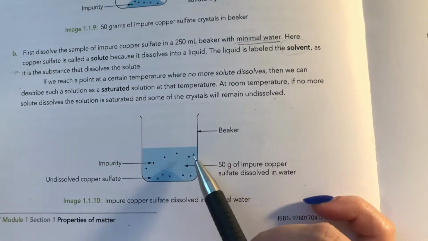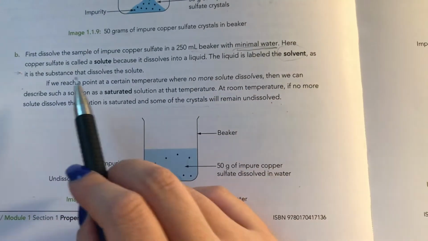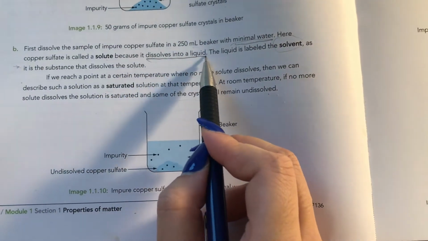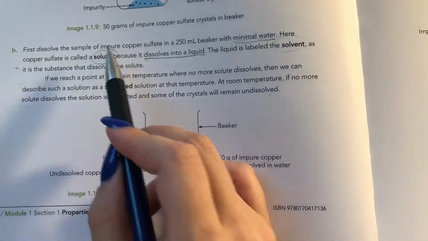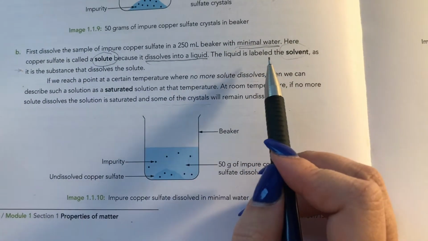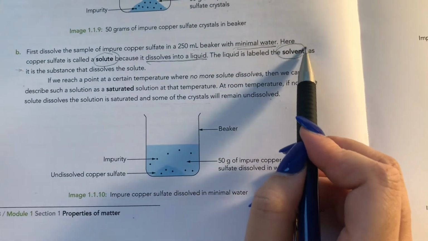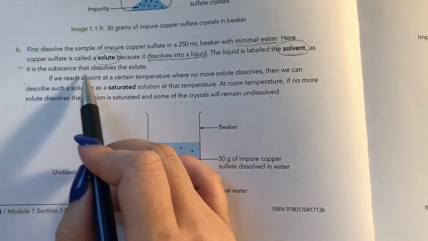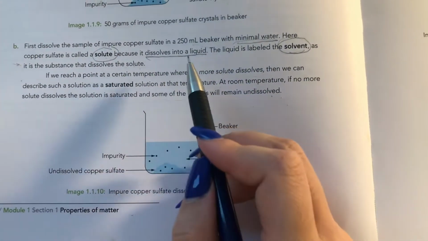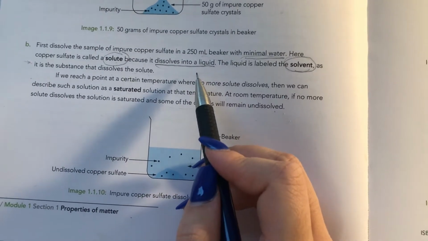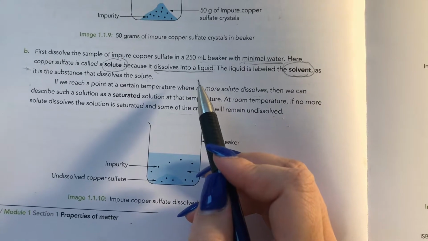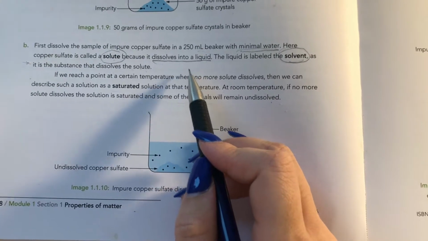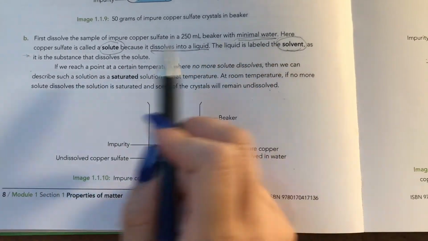I'll explain why we use minimal water later. But here, copper sulfate is called a solute because it dissolves into a liquid, and that's the definition of a solute. The liquid is labeled the solvent. The solvent is the liquid that does the dissolving, so it is the substance that dissolves the solute. So if you have an example like salt and water, salt will dissolve in water, so the solute would be the salt and water would be the solvent. Just these terms you need to know.